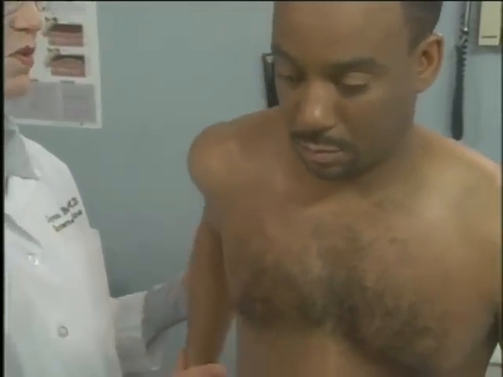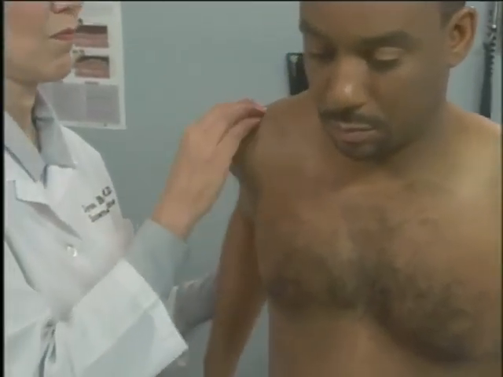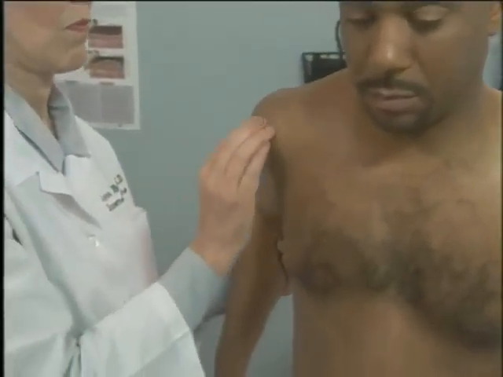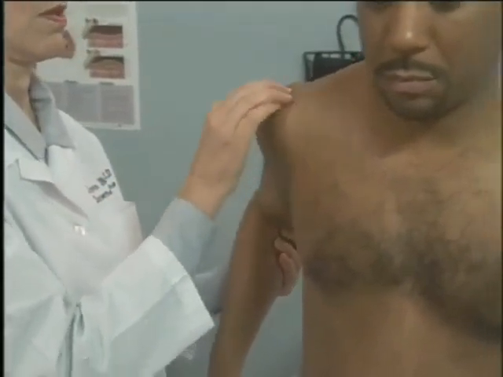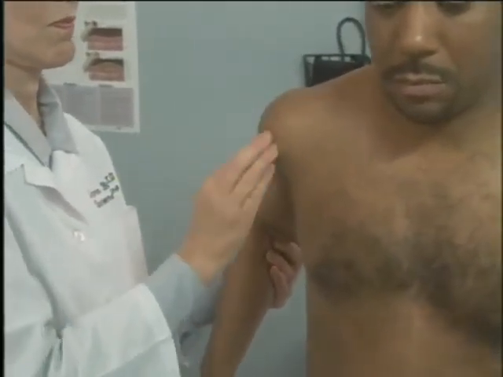Next, passively extend the shoulder by lifting the elbow posteriorly. This maneuver also moves the rotator cuff out from under the acromion. Then palpate the rounded SITS muscle insertions near the greater tuberosity of the humerus. Repeat on the other side.